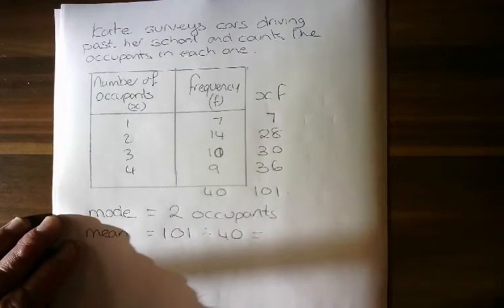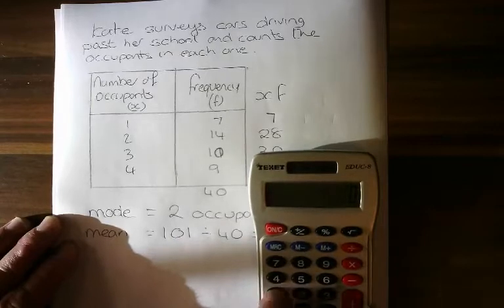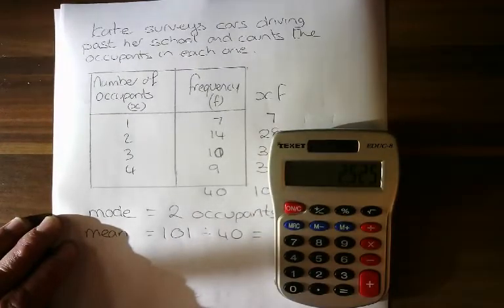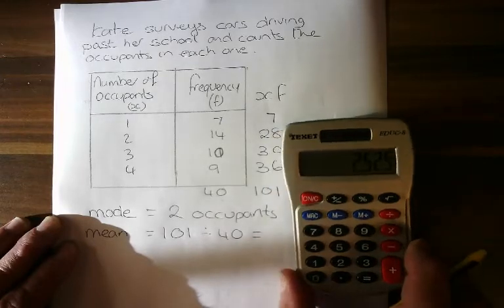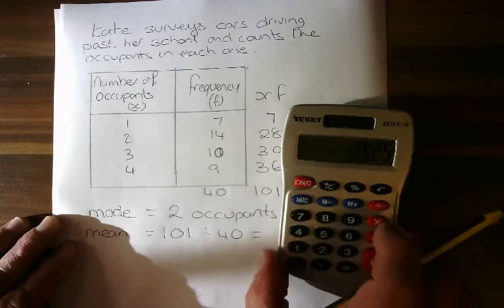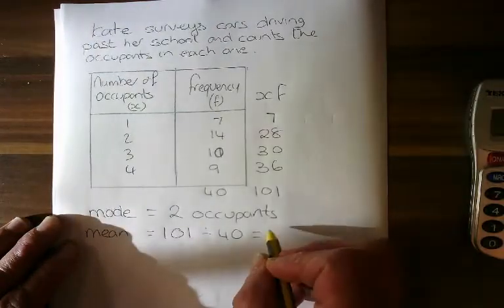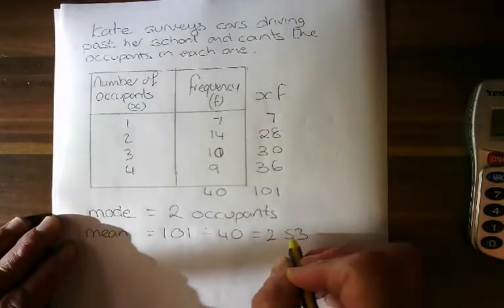Okay, so again, we'll do that on a calculator. 101 divided by 40 is going to give me 2.525. I'm going to round that to 2 decimal places again. You can see that clearly now. I'm going to round that to 2.53 occupants.